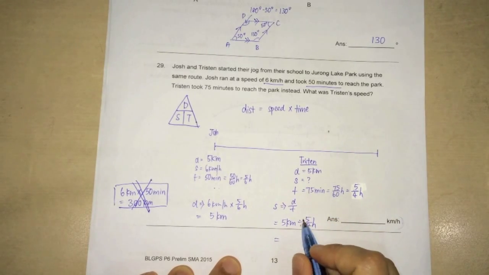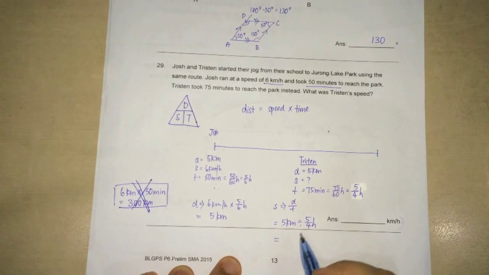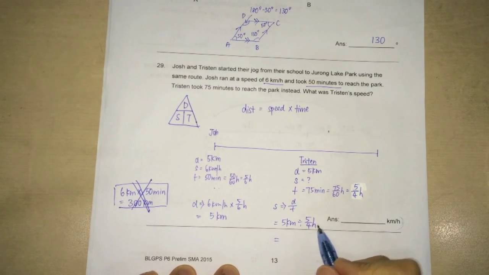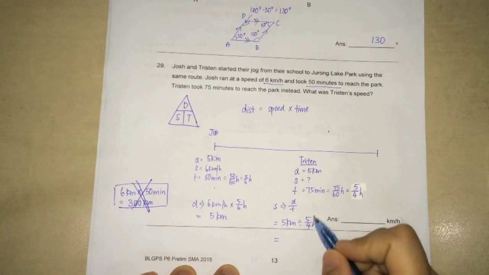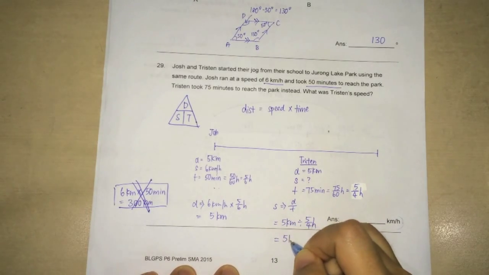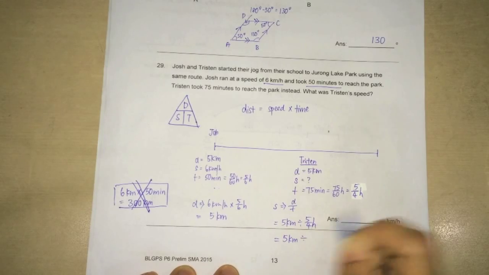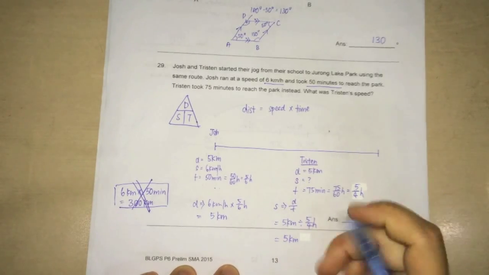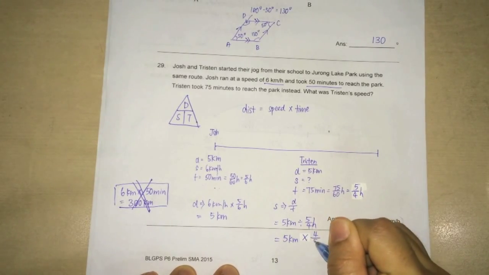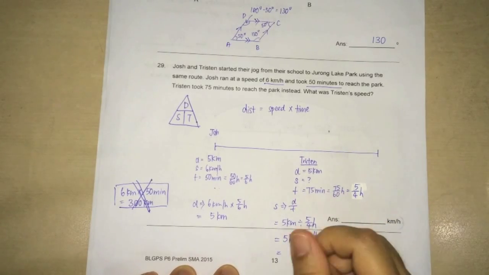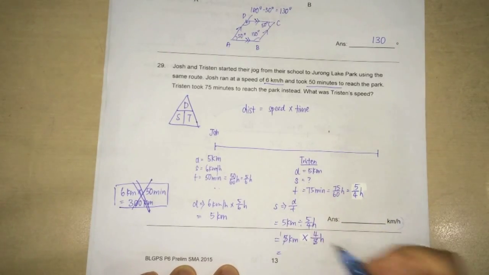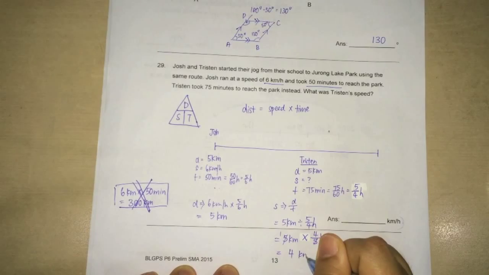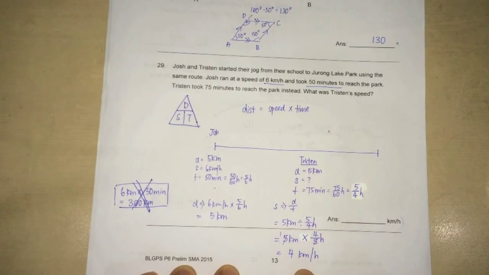So division of fraction, you have to change the division to multiplication and flip the fraction behind it. So 5 kilometers times 4 out of 5 hours. So you simplify, you will get 4 kilometers per hour.